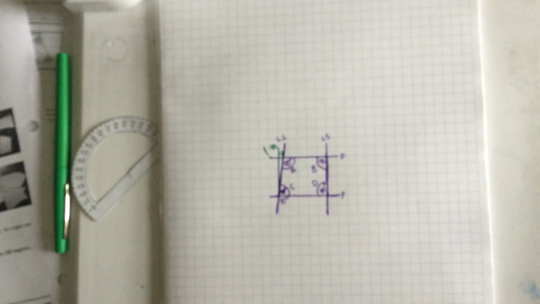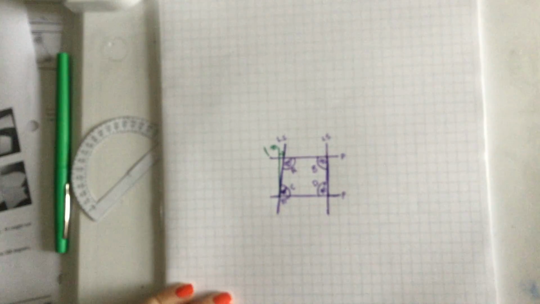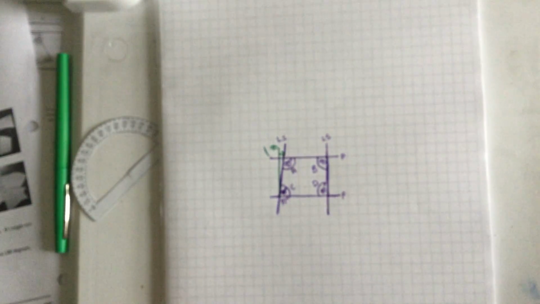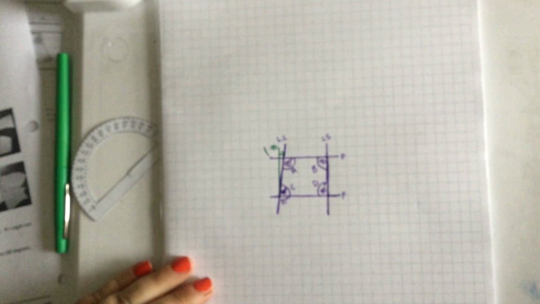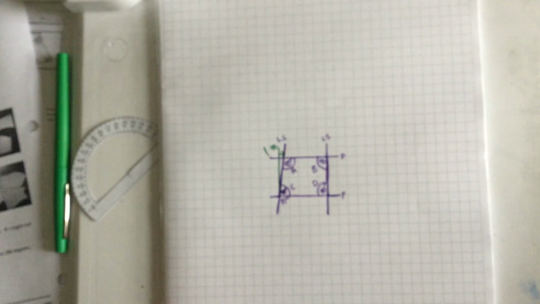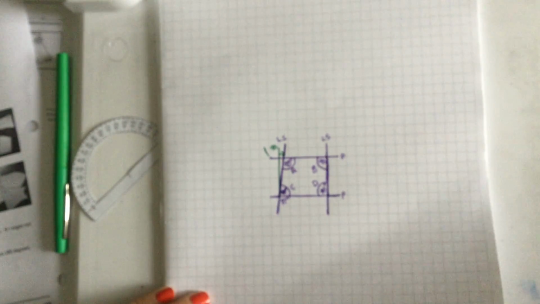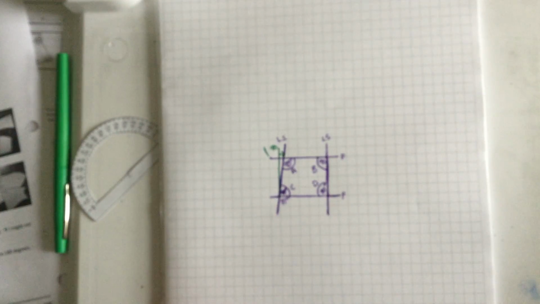Okay, so when we cut it out, we're going to cut it into two parts, cutting between the parallel lines. Okay.